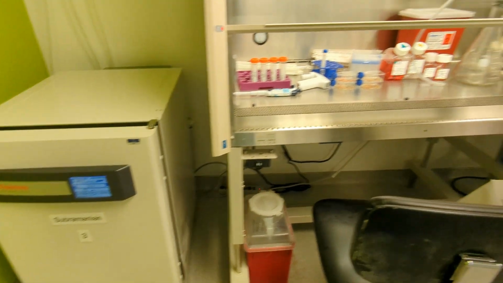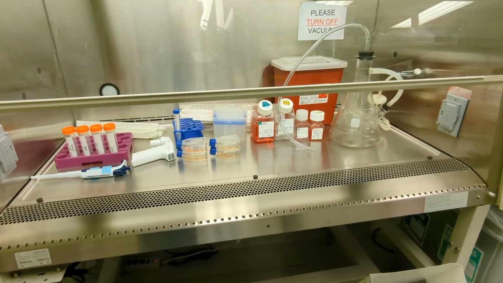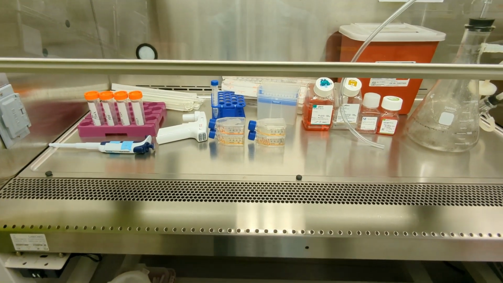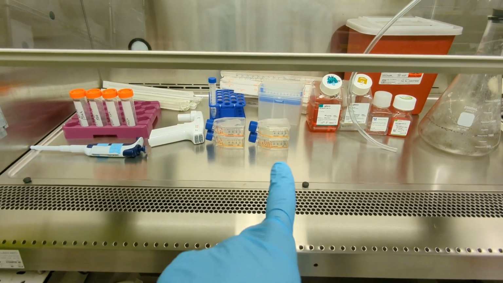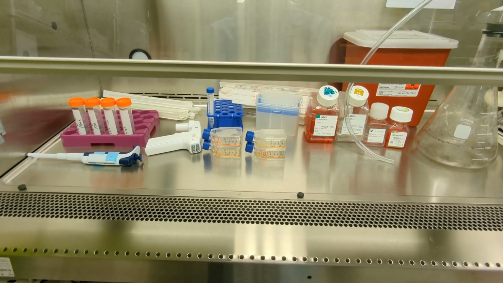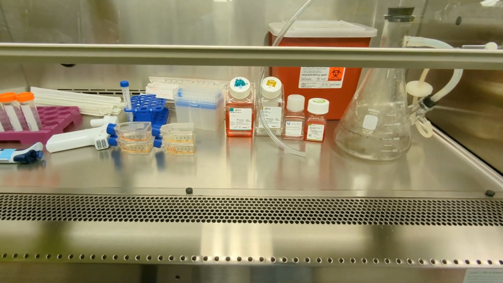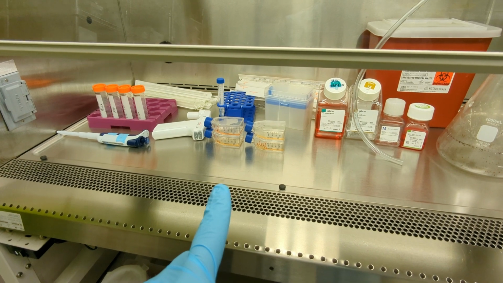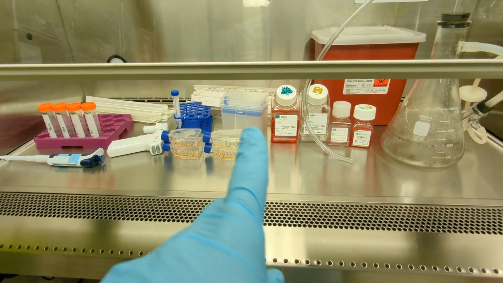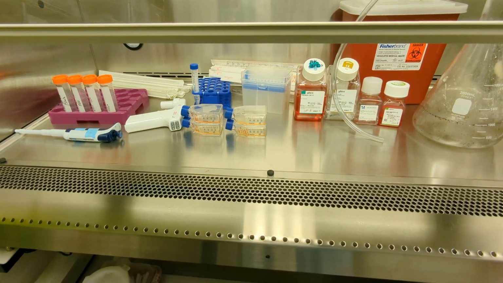So here is part of our culture room, and this is the station that I will be using today. What I am doing is I'm taking my cell lines that I have been looking at for this project, and I will be splitting them. So I will be taking the media inside of those tubes and replacing it with some new media and putting our cells back into those flasks.